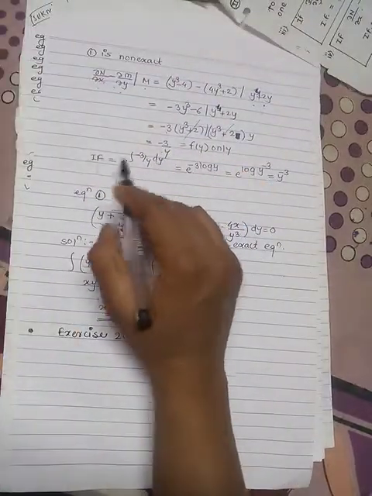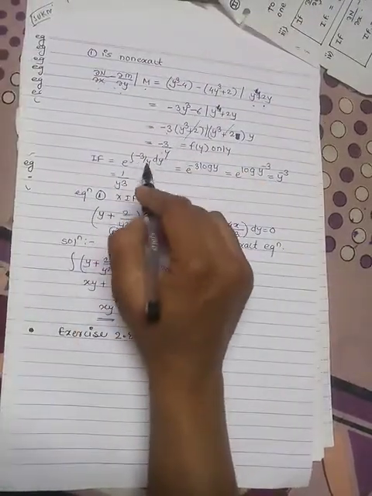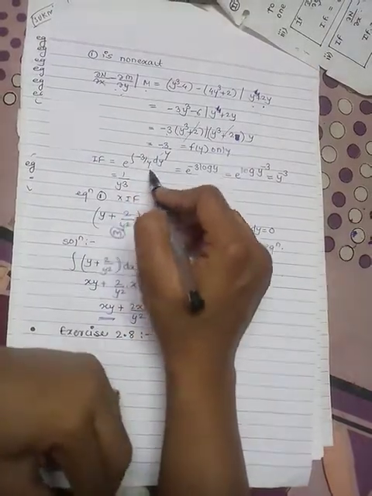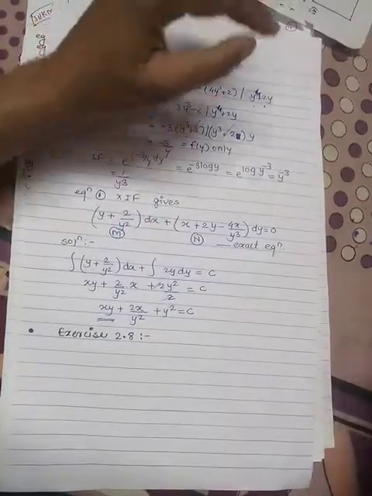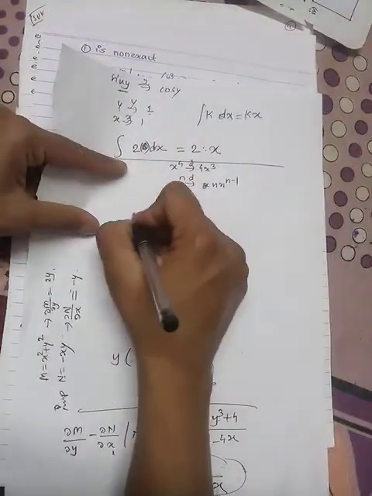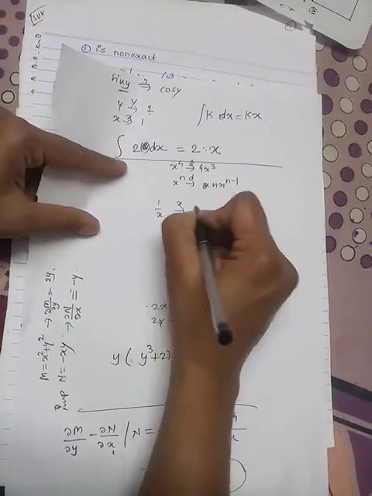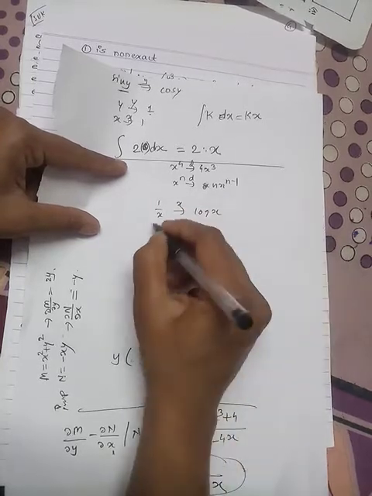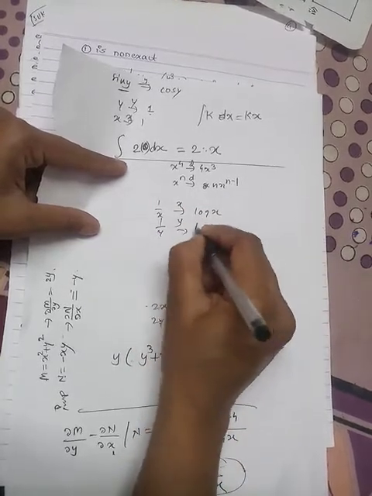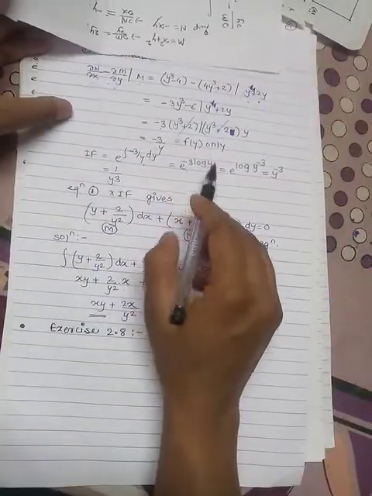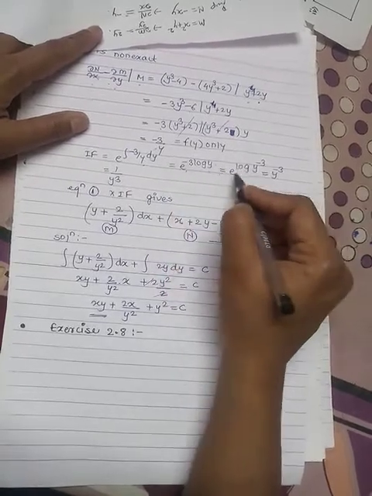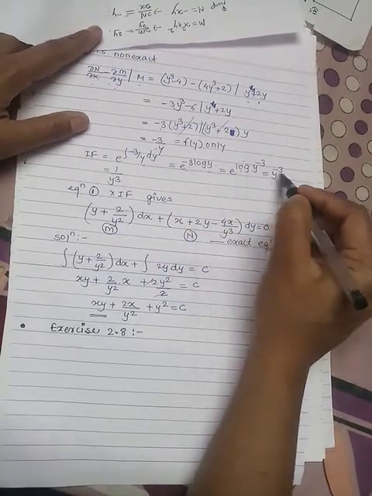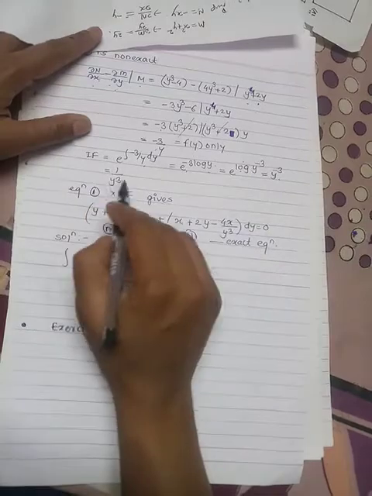So IF is e raised to the integral of f(y) dy, so minus 3 by y dy. Minus 3 as it is, 1 upon y. The integration of 1 by y with respect to y is log y, your standard formula, just as 1 by x integration with respect to x is log x. So e raised to minus 3 log y. Simplify this: take minus 3 in the power, so e raised to log y raised to minus 3, e and log get cancelled, y raised to minus 3, that is 1 upon y cube.